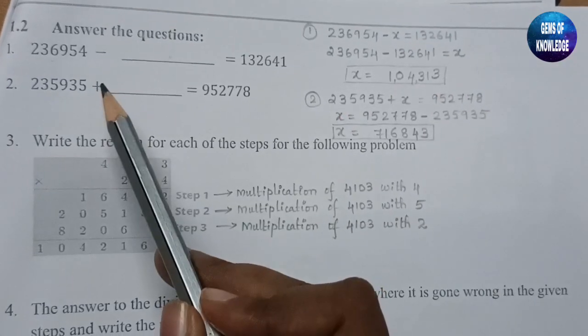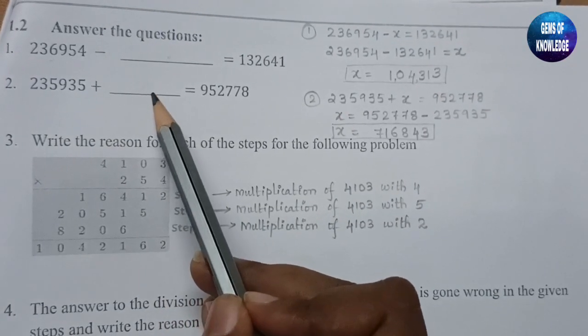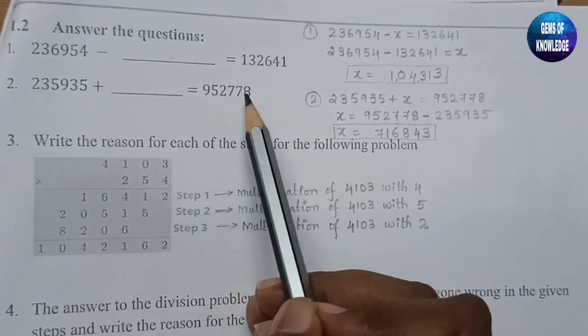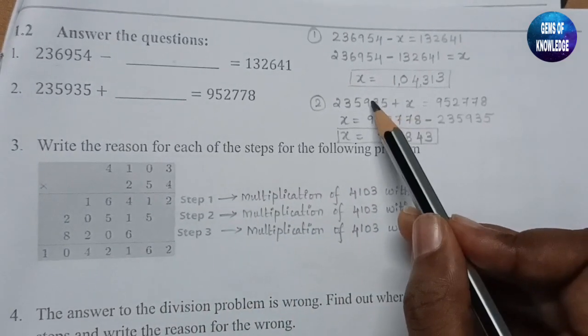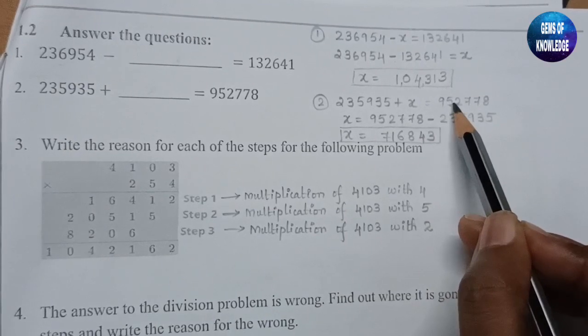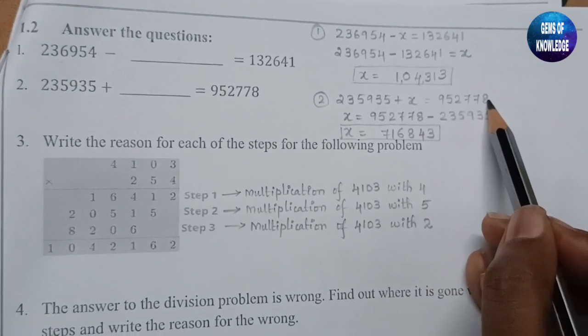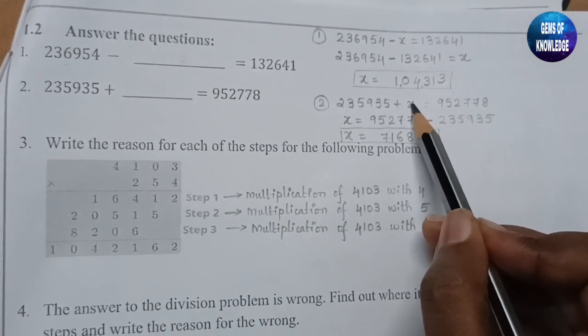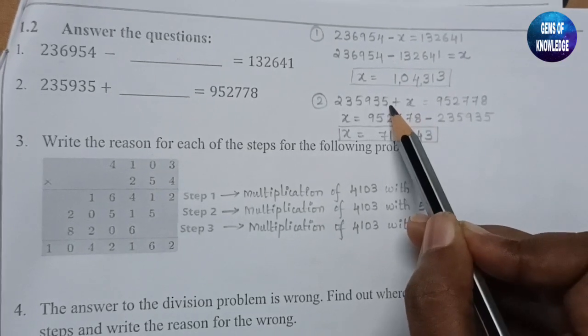So our x will be equal to 1,04,313. Similarly, the next one, here we have to place x. So this number plus x is equal to 952,778. Again let us keep this x here itself, because this is positive.